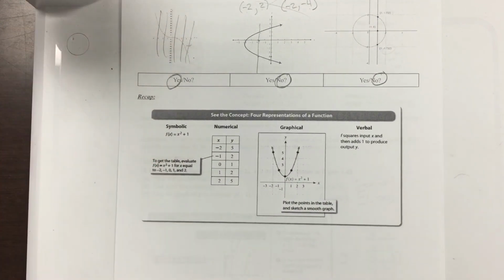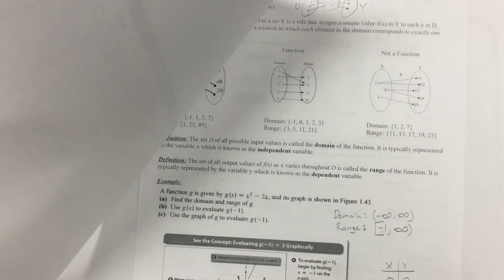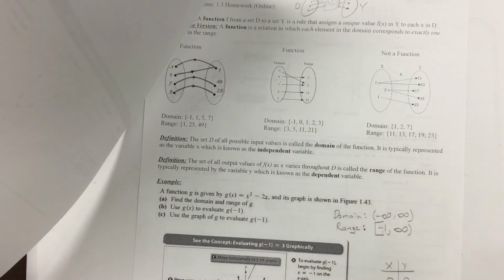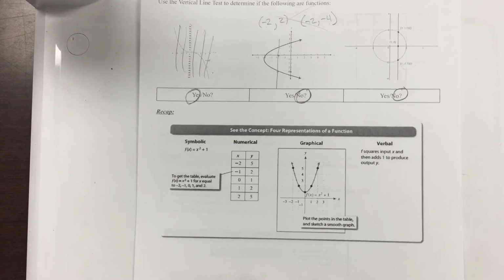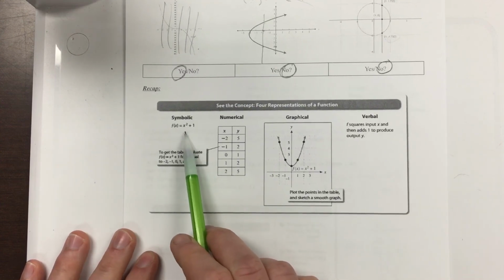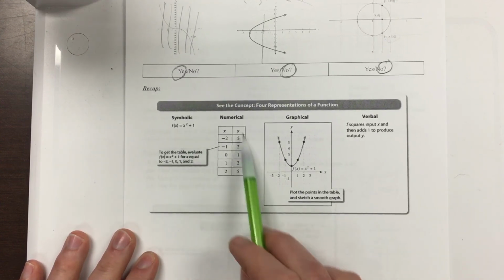And then finally, let's recap this. So we can use mappings, which if you remember at the very beginning, these are mappings here. So we can use mappings to represent functions, but functions can also be represented symbolically, which is just with an equation. Numerically, which is the t-chart.